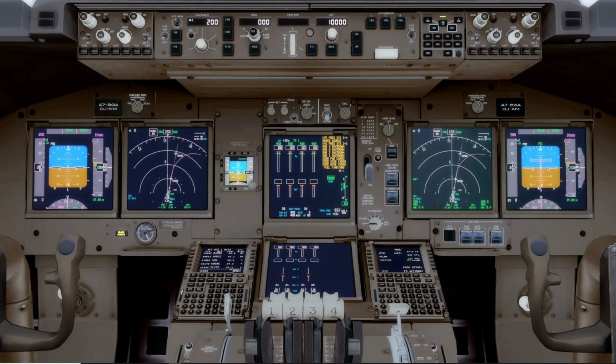2980 is Seattle altimeter. Not quite showing field elevation, but that's kind of normal here at Seattle because it's got some rolling terrain. When you're at the gate, it does show below the field elevation. Most airports are up here. It's a little below in Seattle.